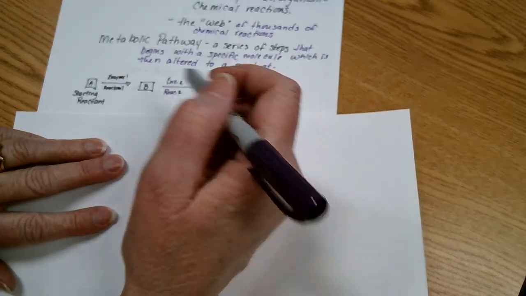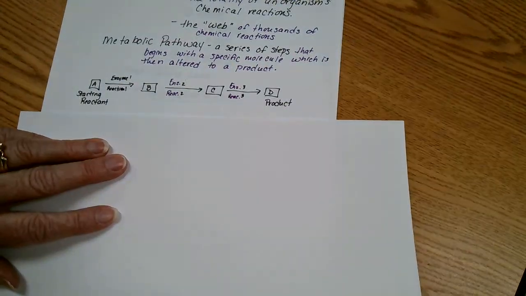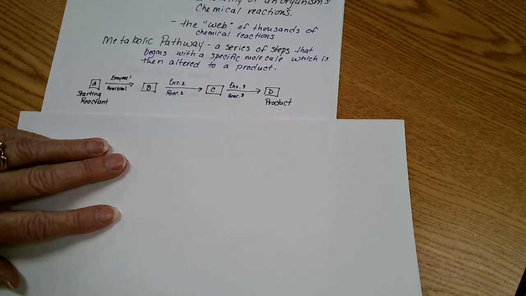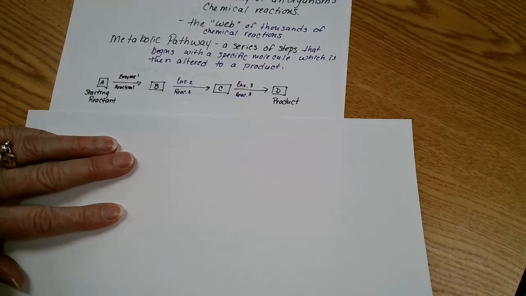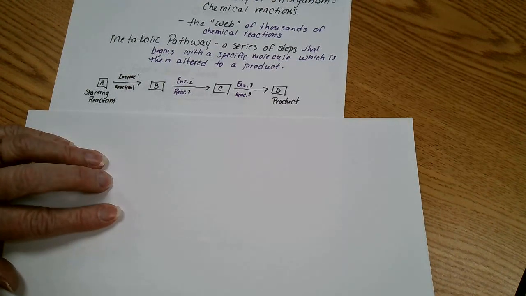Okay. And some metabolic pathways have like hundreds of steps to them. And it's actually quite amazing. I have a poster in my classroom that I always like to show that shows all kinds of different metabolic pathways that are in living things. And to look at it, you'd be overwhelmed. But when you get into college, especially grad work, you might study one specific metabolic pathway.